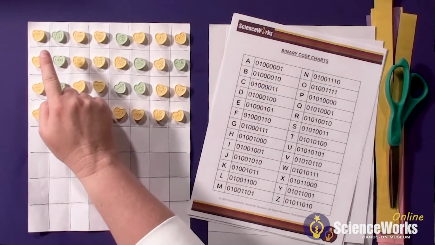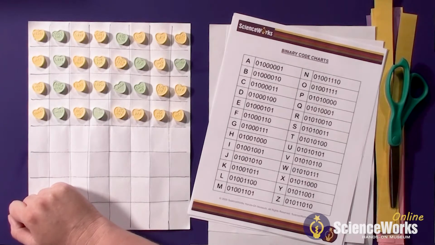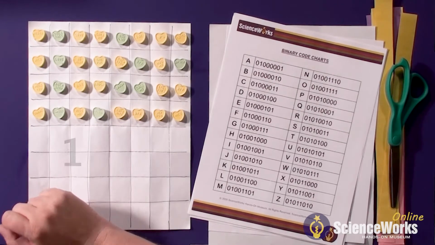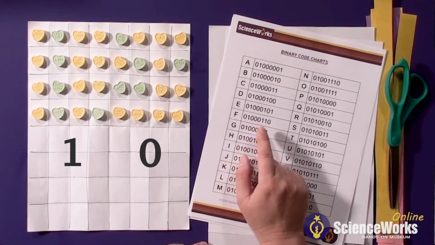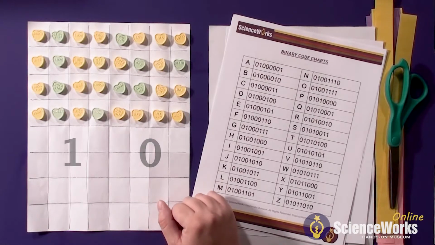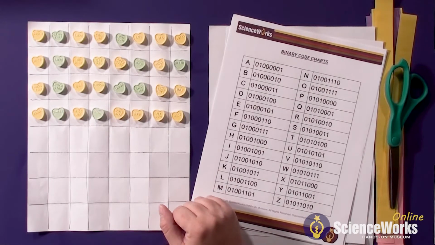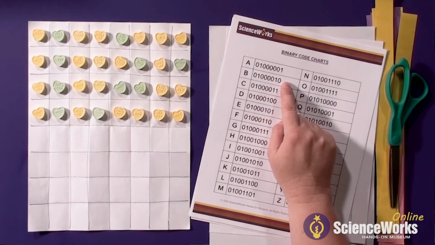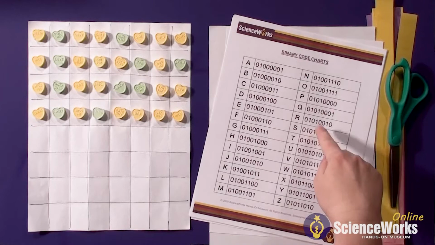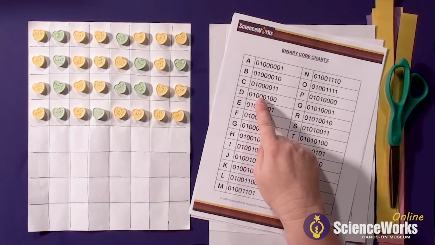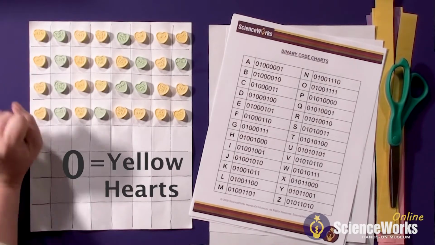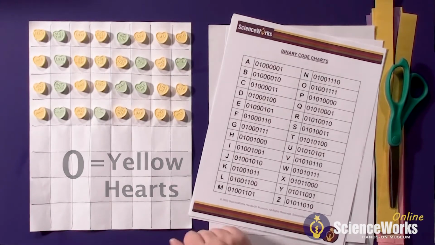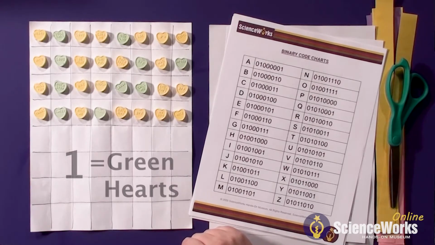So I'm predicting that one of these candy heart colors is representing a 1 and one is representing a 0. I think we can look on our binary code chart and see what those letters are represented in the 1s and 0s of binary. Looking at my chart, I'm noticing that every letter in binary starts with a 0. So I think that the yellow hearts represent 0s. And that means the green hearts must represent 1s.